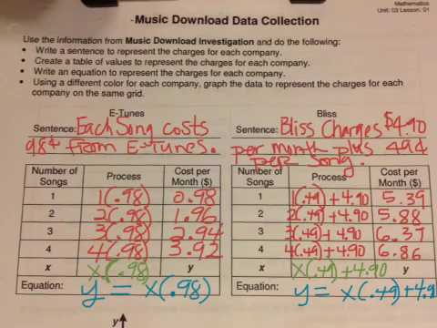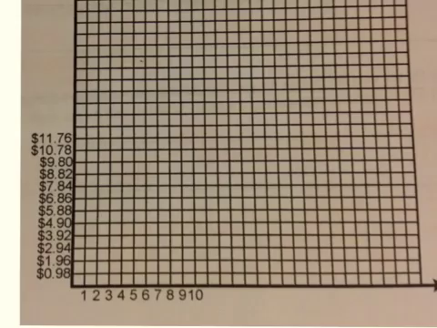If you did pencil, you need to choose a pen or a marker, or if you did eTunes in a certain color marker, now you need to choose a new one.